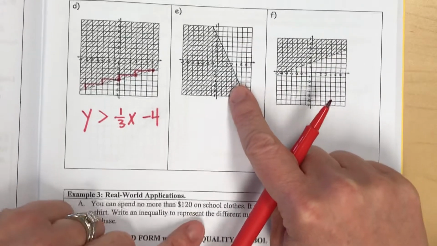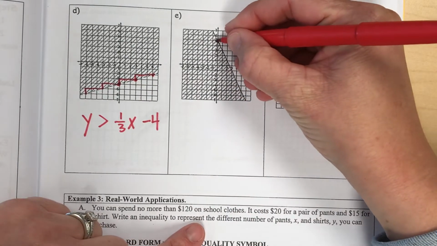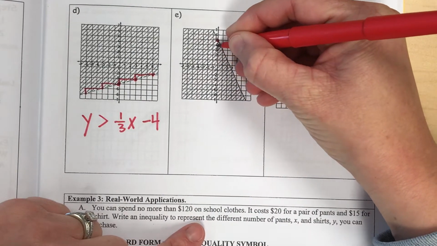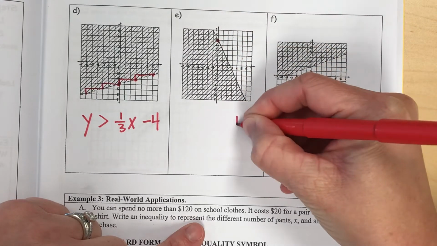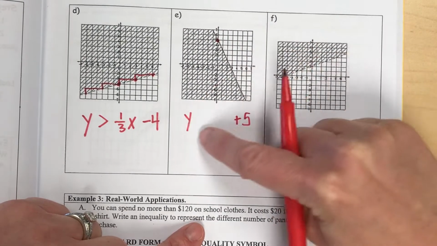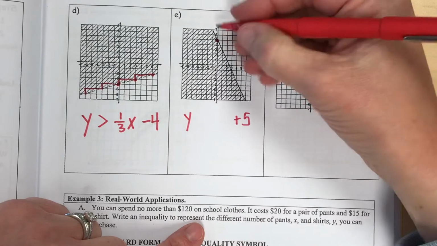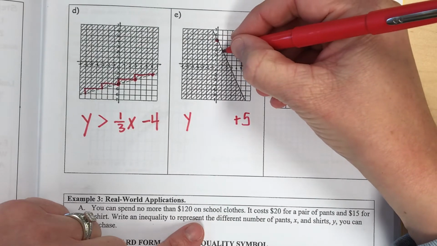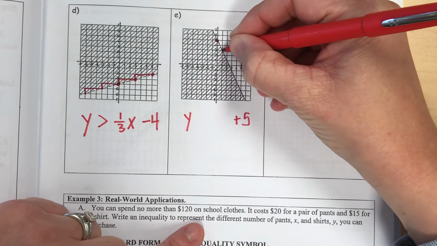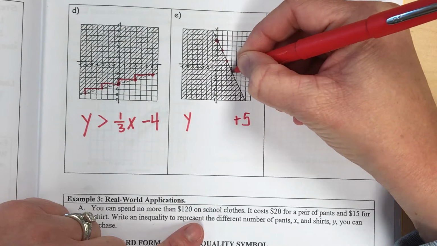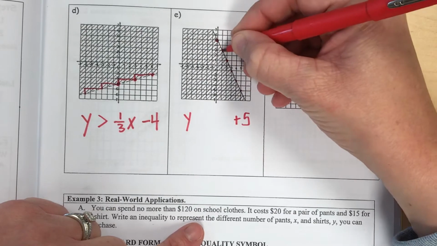Okay, now here for letter E. Looks like we're starting here at 1, 2, 3, 4, 5. Positive 5. Now I'm going to leave a space for my symbol, but let's track our slope. So it looks like it's hitting here. Looks like it's kind of going down, down 2, right 1.